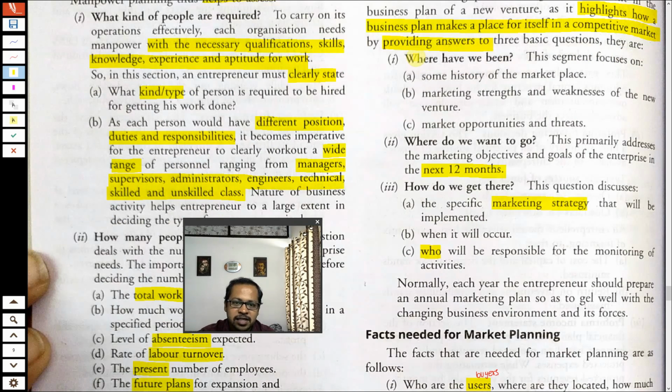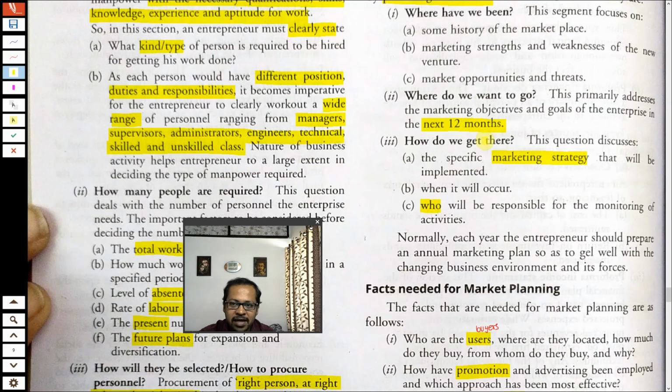Now basically it will answer 3 questions. The first is where we have been, meaning what is the situation, what is the position of that organization across the market. In this segment, the history of the marketplace will be written, what is the overall trend. Then strengths and weaknesses of our new venture or our existing business will be mentioned, as well as market opportunities and threats. So from that position we analyze ourselves as well as the market, and we also discuss the history of the market. From that we get the idea where we are now in this, let's say, business ocean.